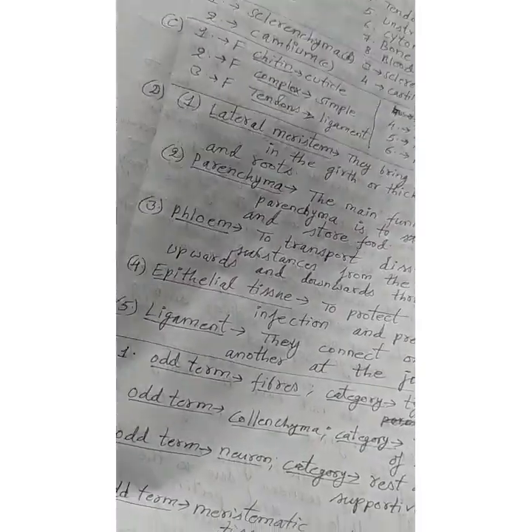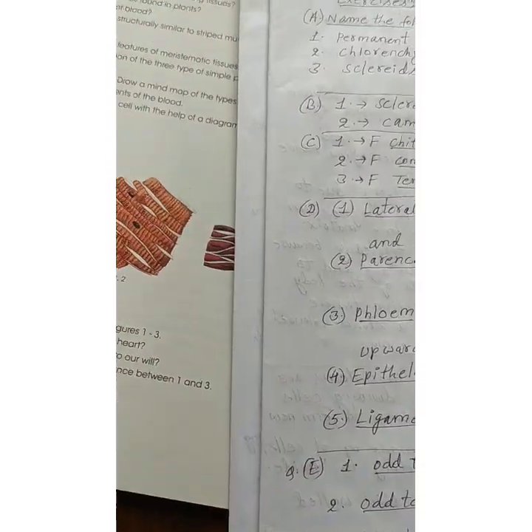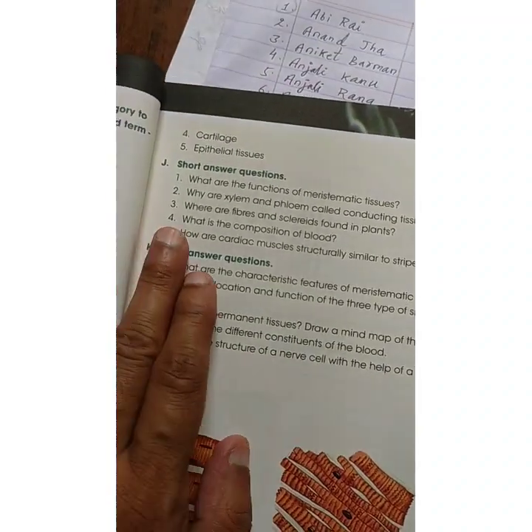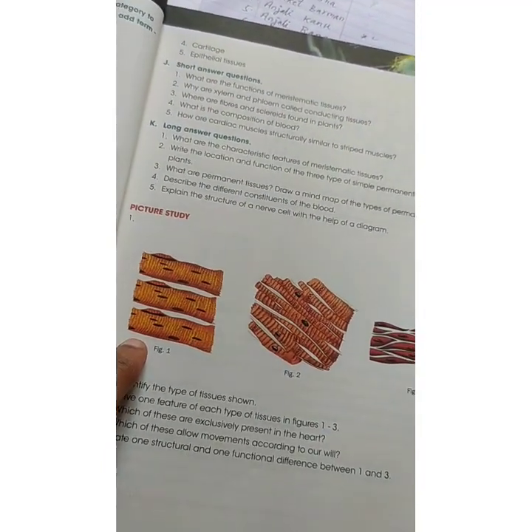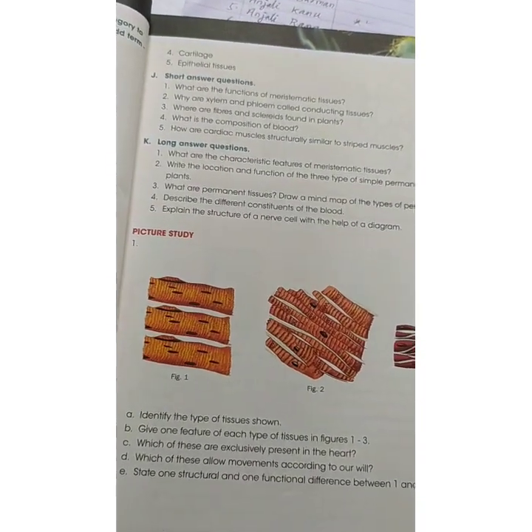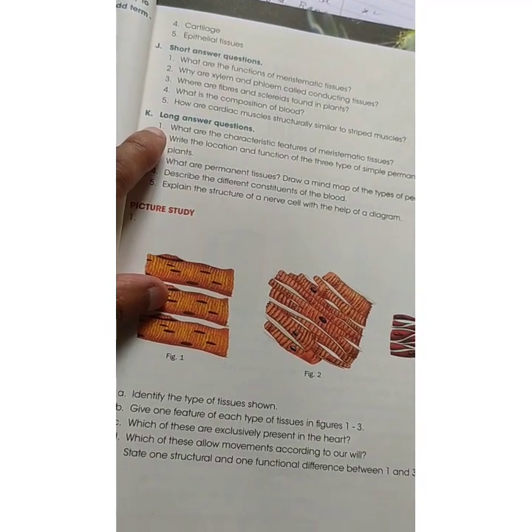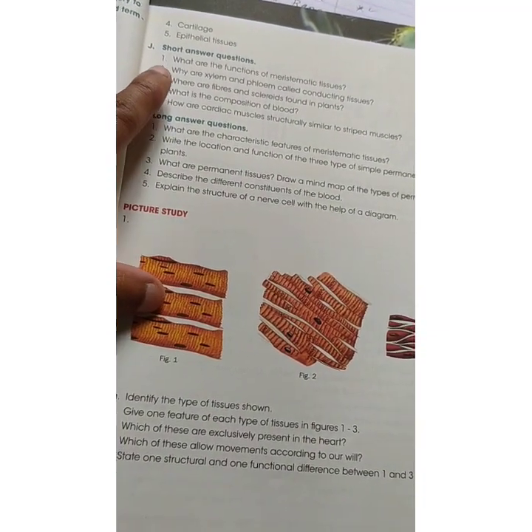What is remaining, that is question number J, short answer questions, and number K, long answer questions. These two questions are left, and the diagram based or the picture study questions are left. So in the picture study question, these two question answers I will provide you later on in the group. I will send you after writing all these answers.